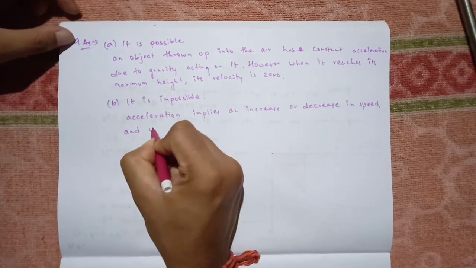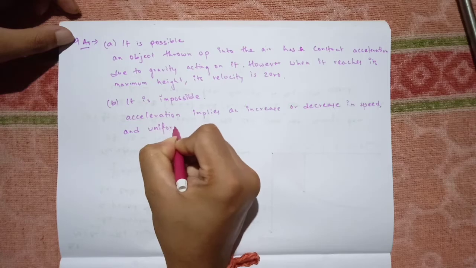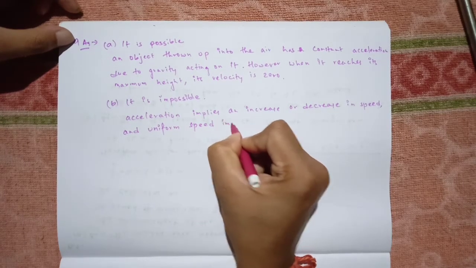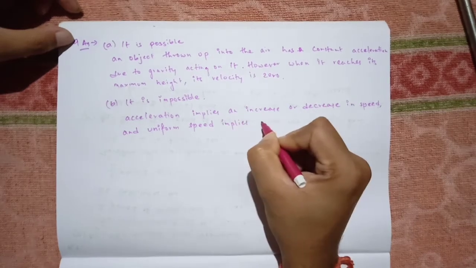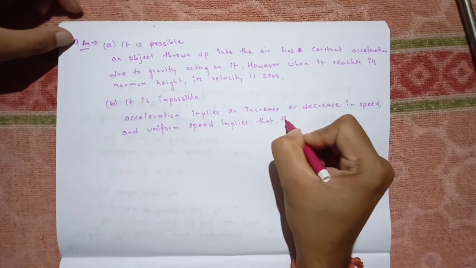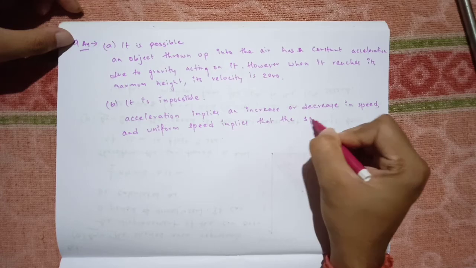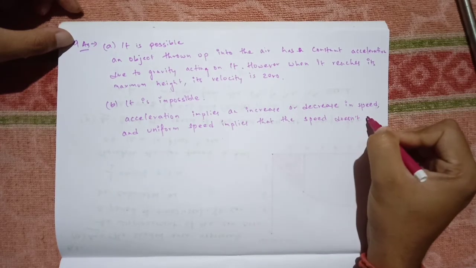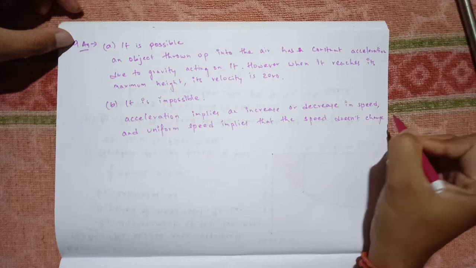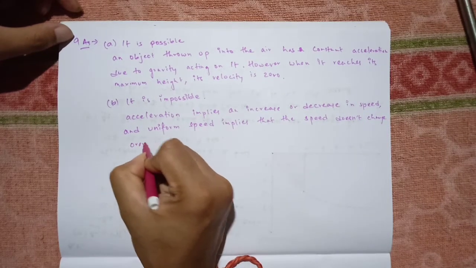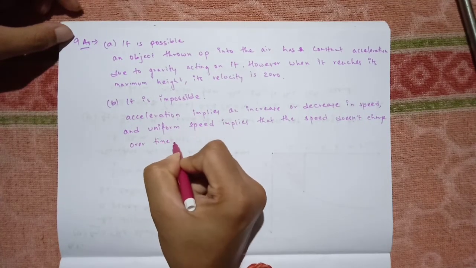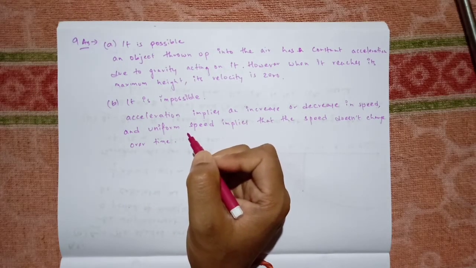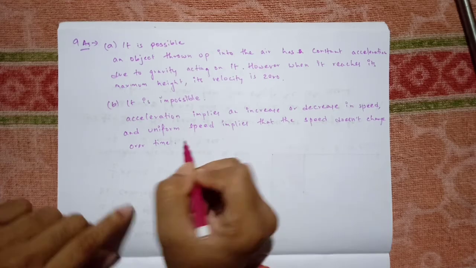And uniform speed implies that the speed does not change over time. Uniform speed means it is always in the same direction and is always positive.